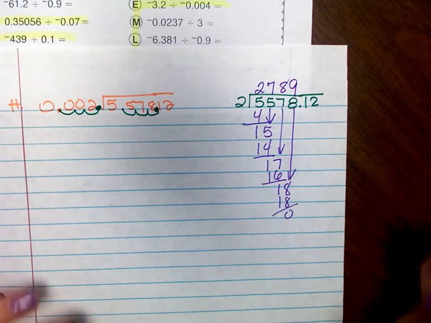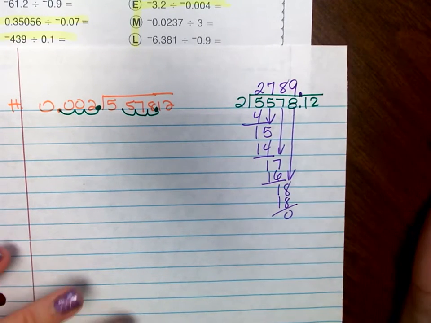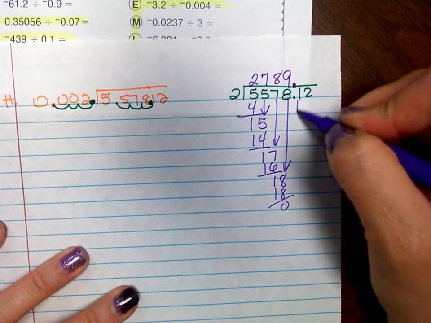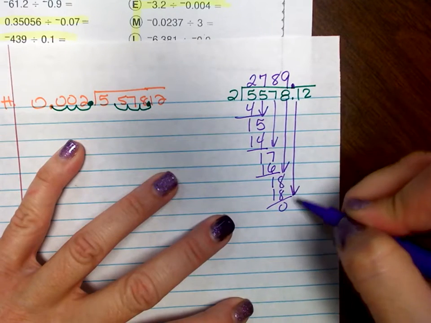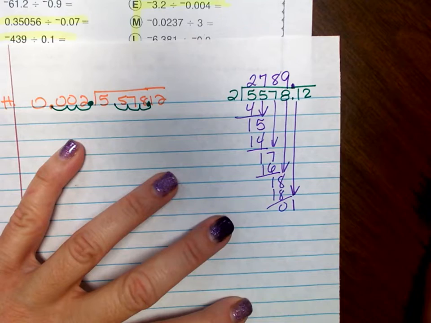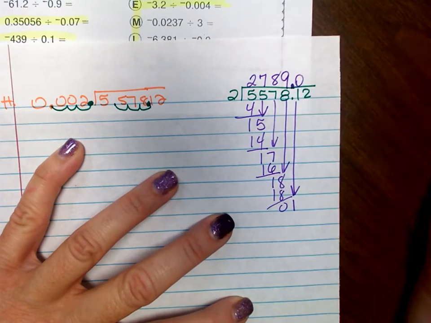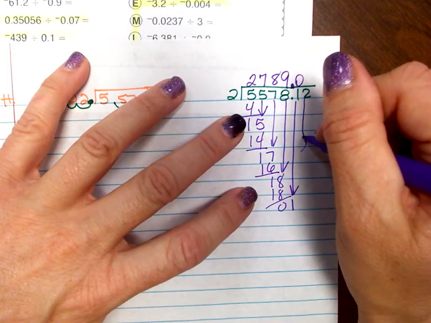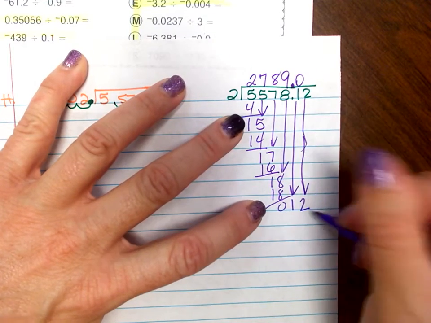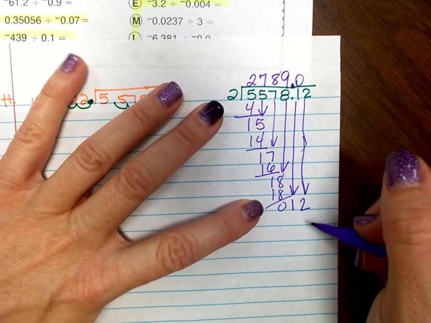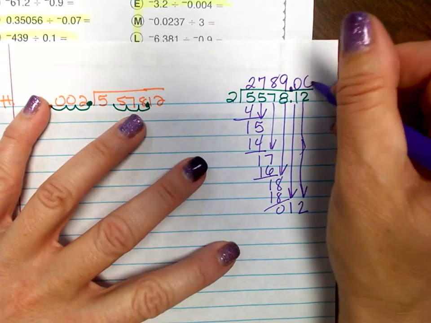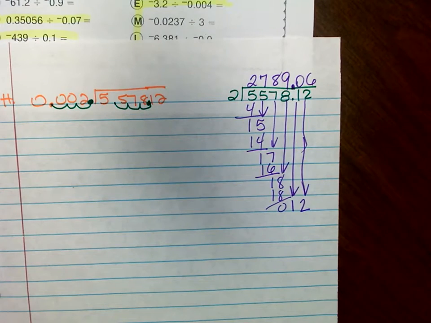But you are not done. This is where some people may want to stop. You have to keep going. We have to bring our 1 down. Can 2 go into 1? 0 times. Bring down your 2. Can 2 go into 12? Yes. 6 times. So there's your answer. Let's look at E.